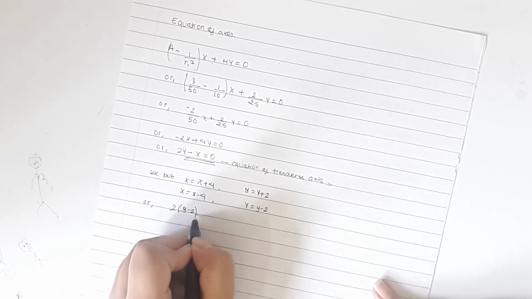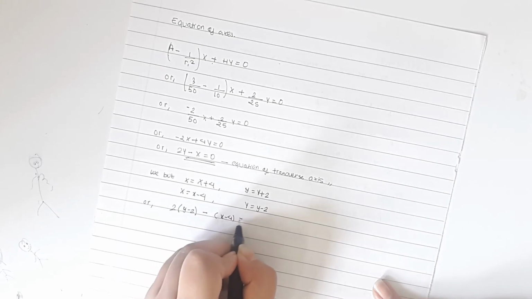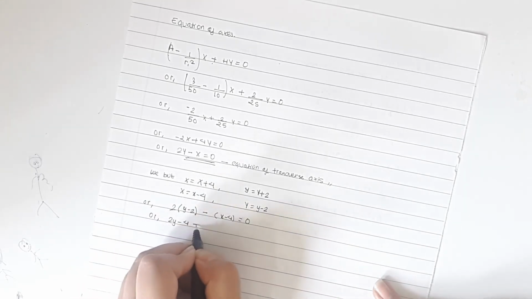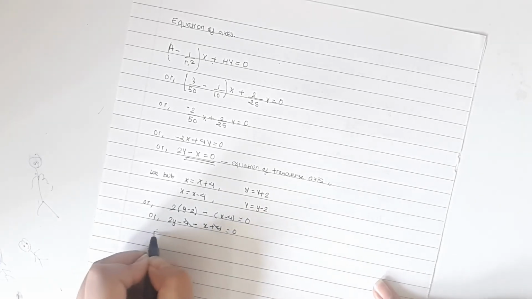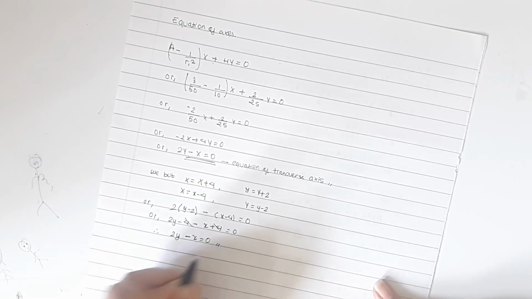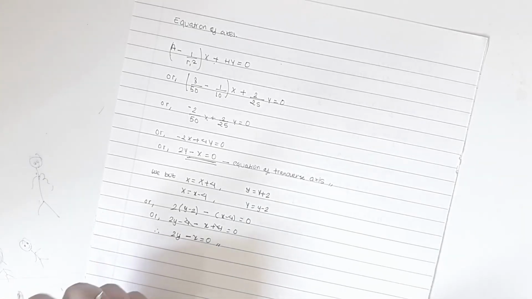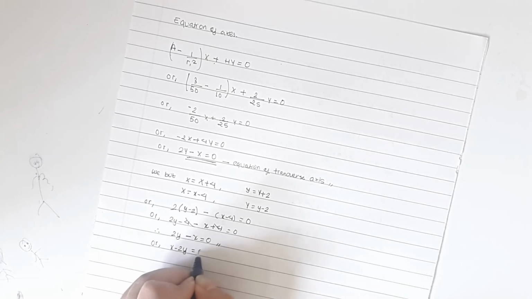Y minus 2 minus x minus 4 is equals to 0, or 2y minus 4 is minus x plus 4, cancels. So we get, therefore, the required equation is 2y minus x equals 0, or we can write x minus 2y equals 0.